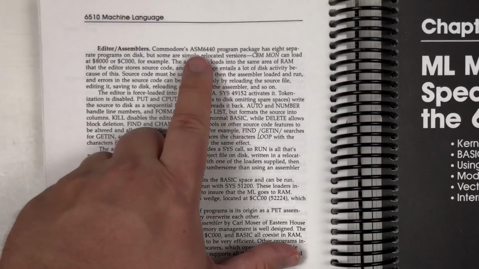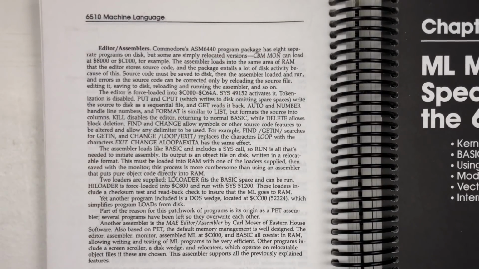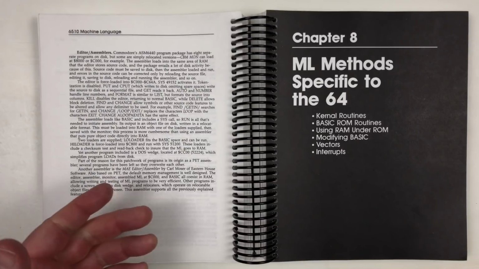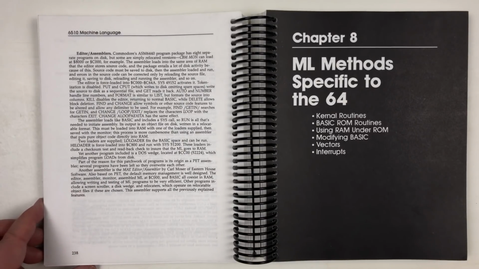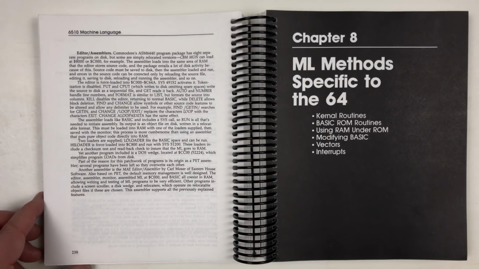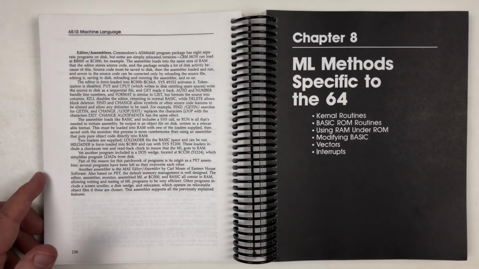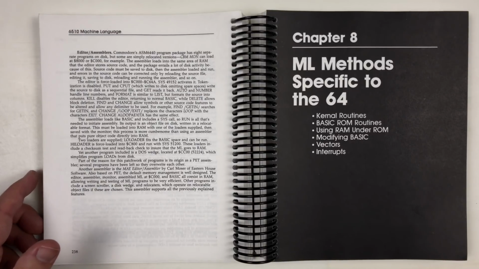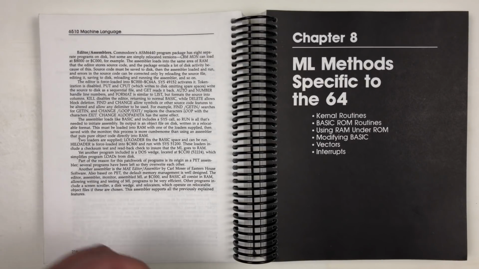And here's another one about Commodore's ASM 6440 program package. Well, that sounds really tedious to use. Don't recommend that. Anyway, I just recommend Turbo Macro Pro just because it's so easy. It has some limitations, but the quick turnaround, having the integrated editor and assembler, and the super fast turnaround to assemble, run, and then get back into the editing just means everything to me.